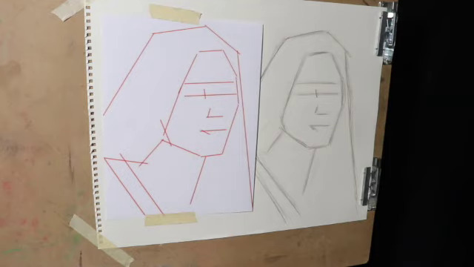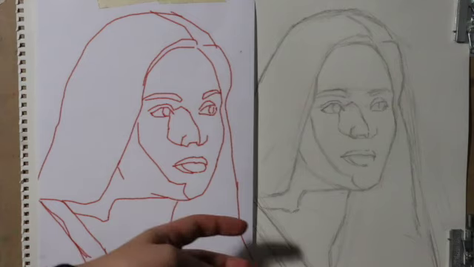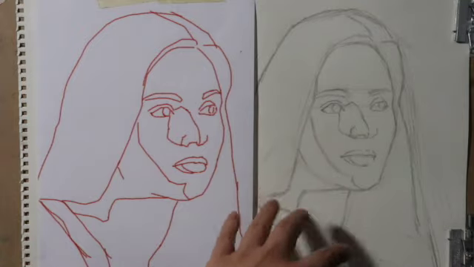Alrighty, online class students. This is lesson 10. It is the drawing progress of project 2. So we're going to be taking our drawing from that very simple envelope stage to a more developed linear drawing.